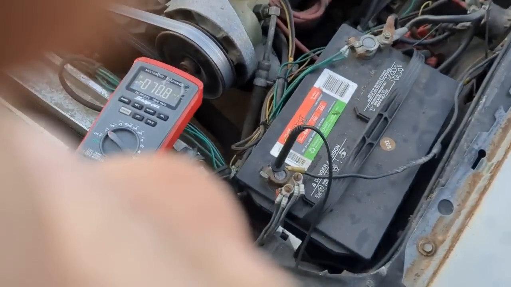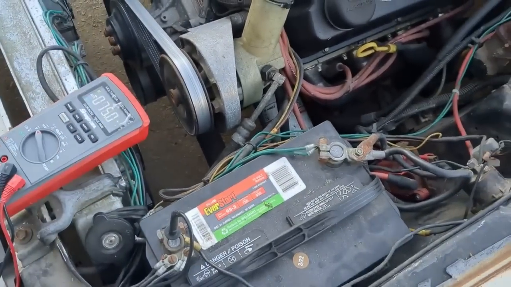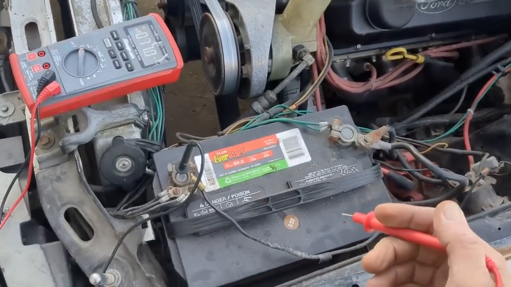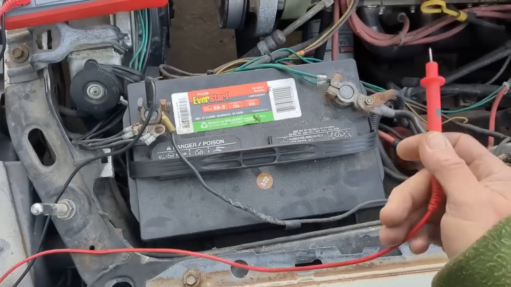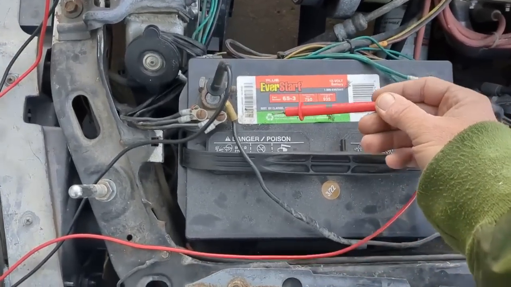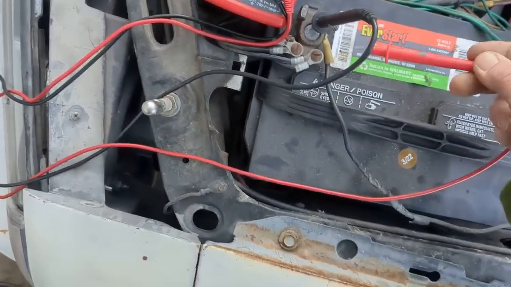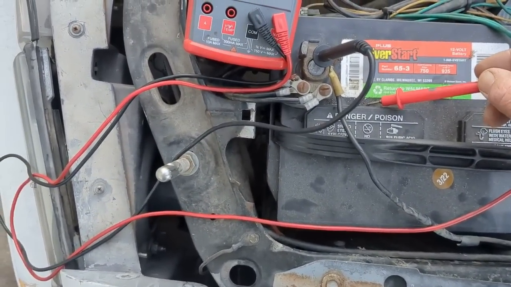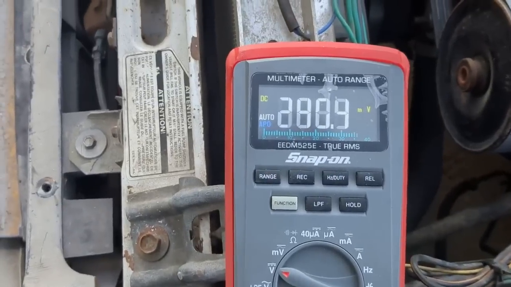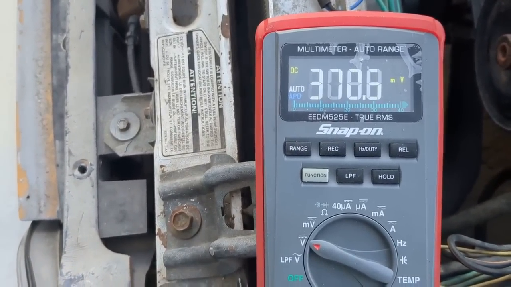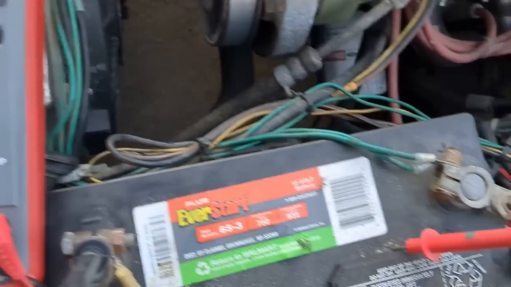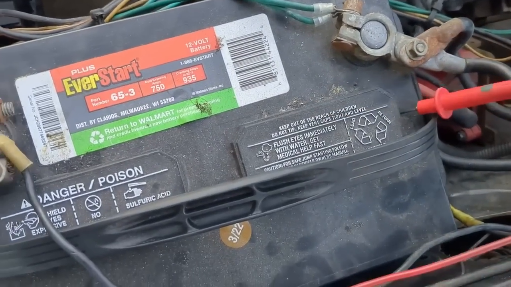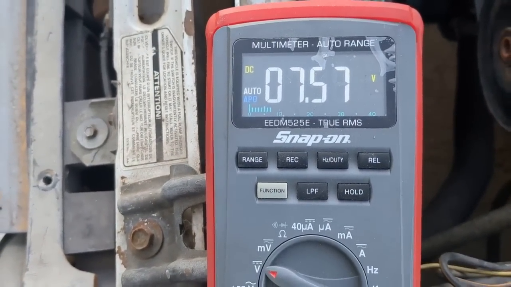Next thing I want to show you is on a lot of this fuel injection stuff, a lot of the stuff is 5-volt reference. Now, what if I were to tell you that you have way more voltage than that going to the ground? Watch this right here. Let me turn the meter right here. All right, so I'm just on the plastic case, and we got 1.5 volts. Look over here, I did some checking earlier. 7.57 volts.